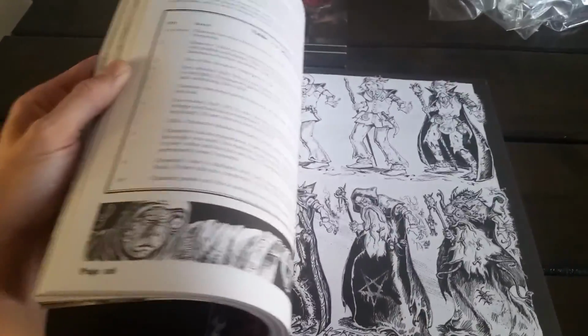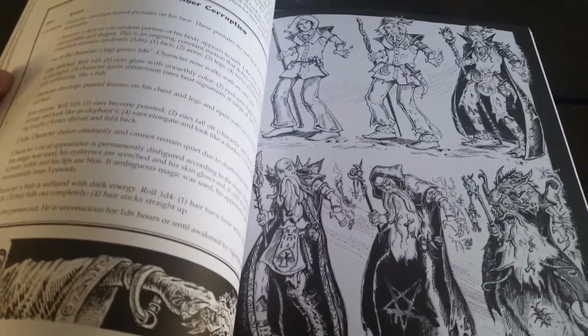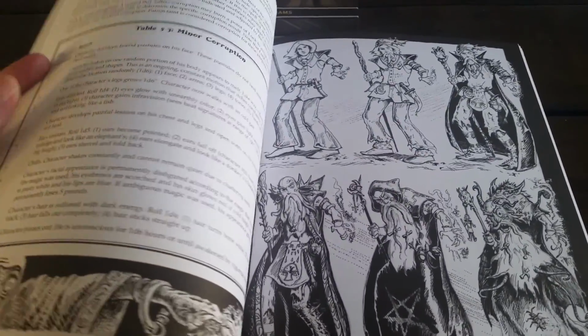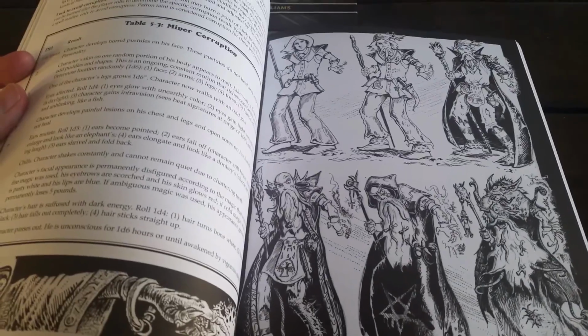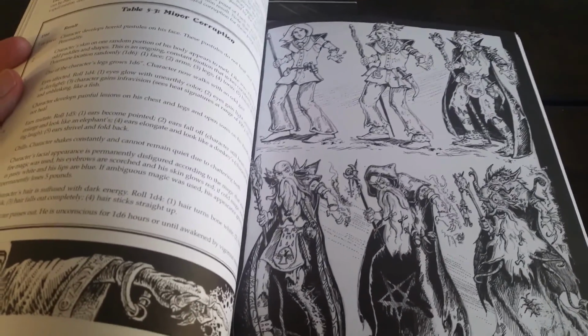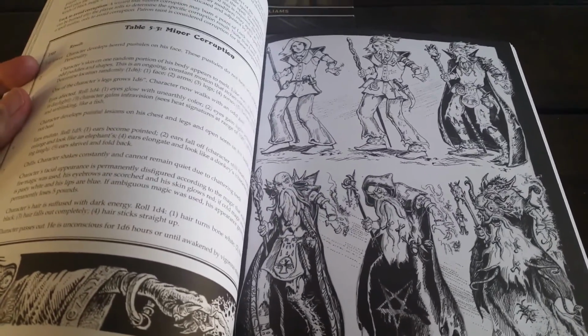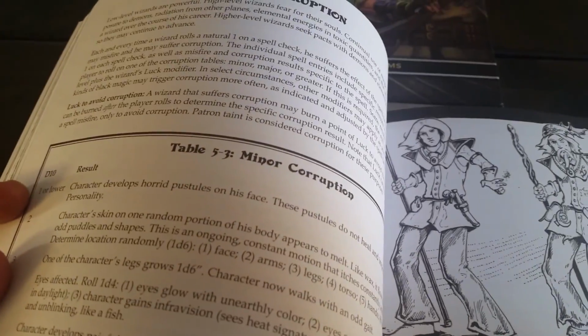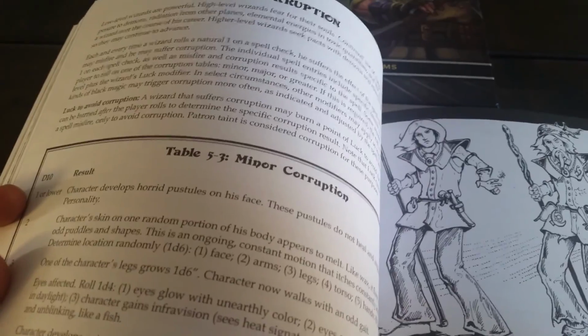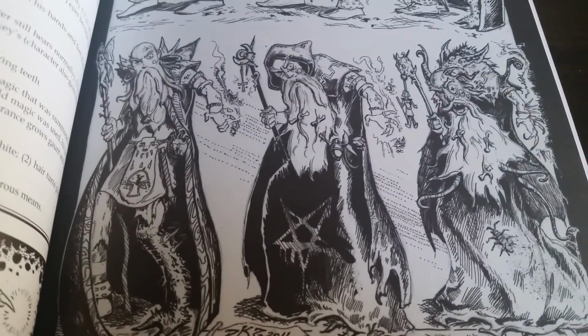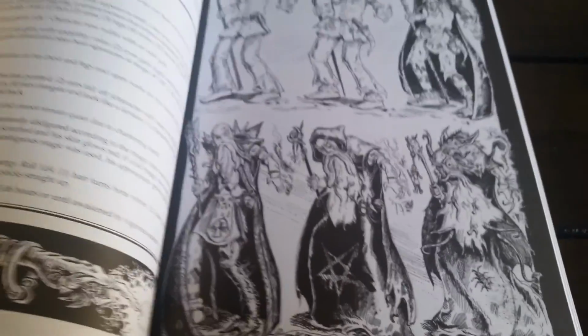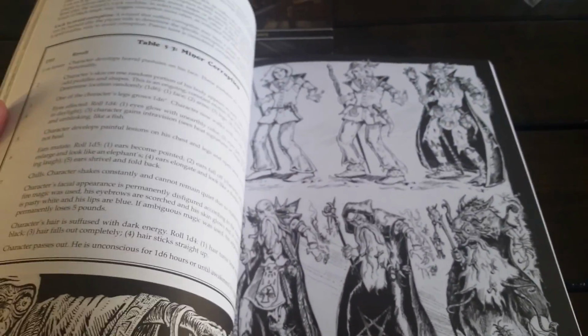The only setback for me, but first, this is a great image here. This shows the corruption mechanism in the game. You have your wizard starting off all clean and pristine, and then throughout his adventuring career, he gets more and more corrupted. So he goes from this beautiful, charming, gallant gentleman to this monstrosity here in the bottom right corner. Beautiful stuff. So yeah, I'm excited to play this.